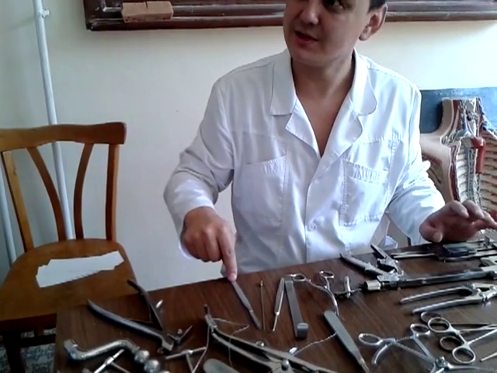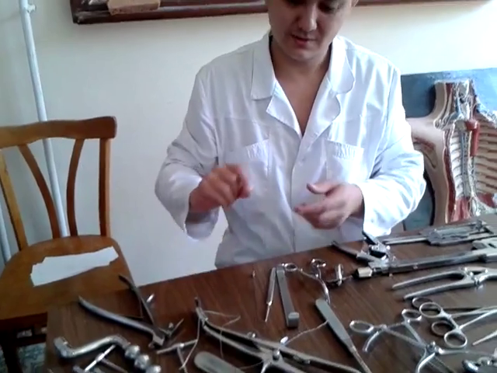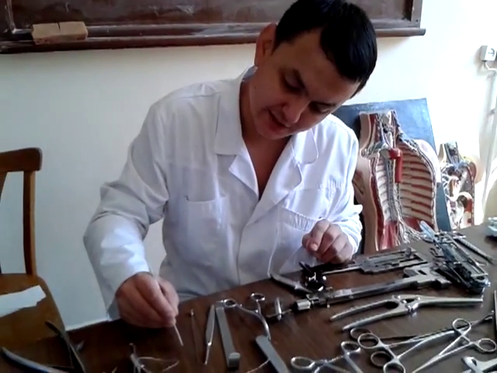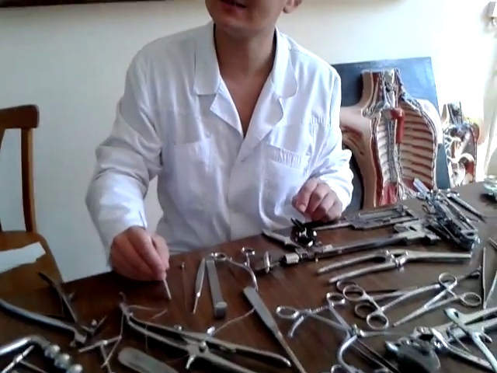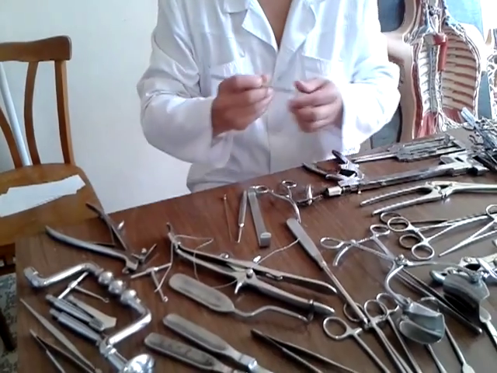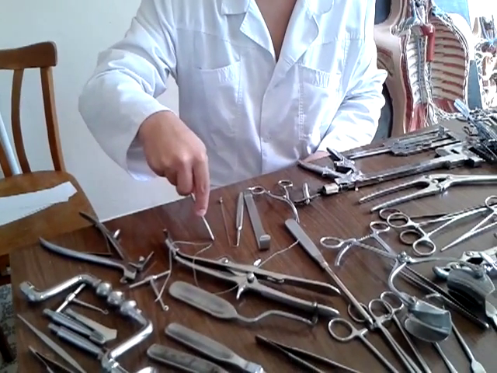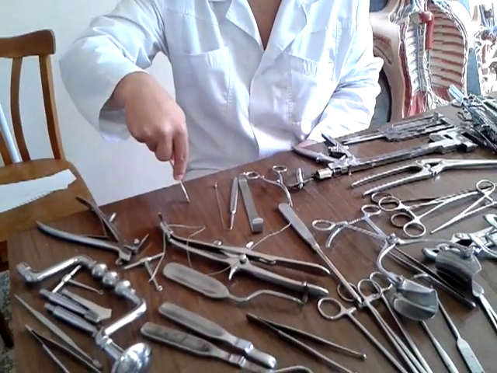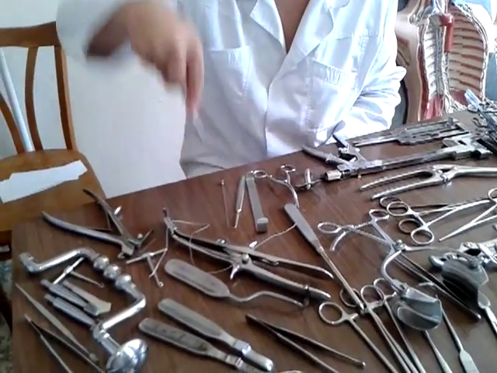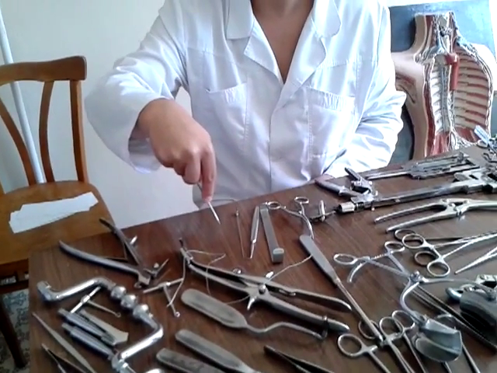The position for the scalpel. There are different positions to hold the scalpel. The first is the pen position, pen-like, for very small but very careful cutting of the tissues. The second is the dinner knife position, for deep cutting, for deep incision, because you can press the scalpel very hard.